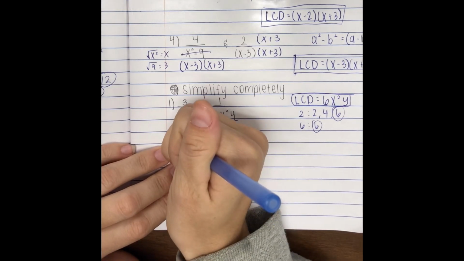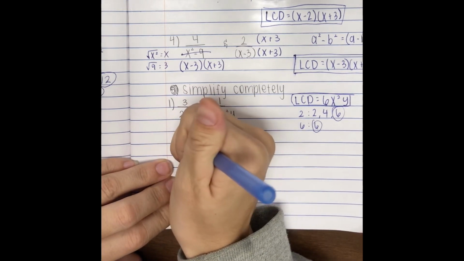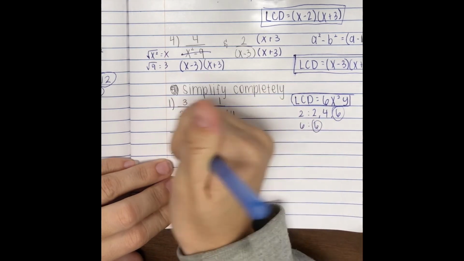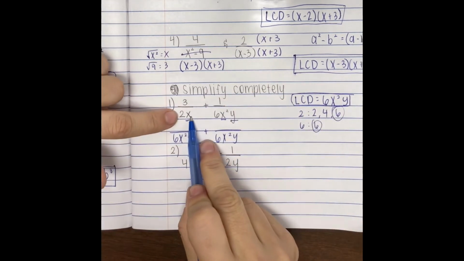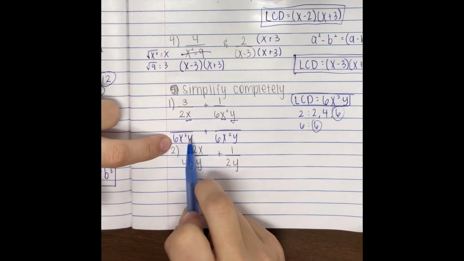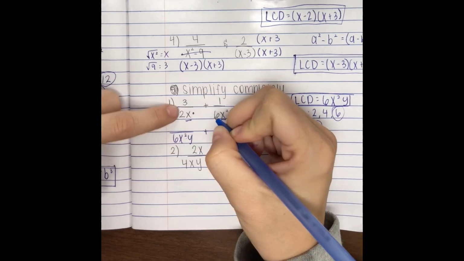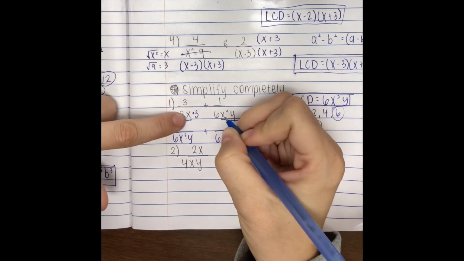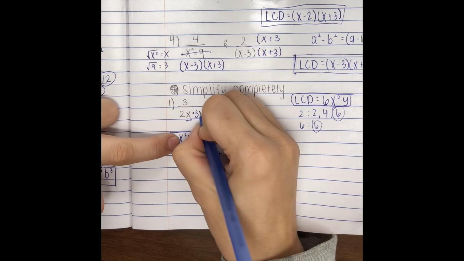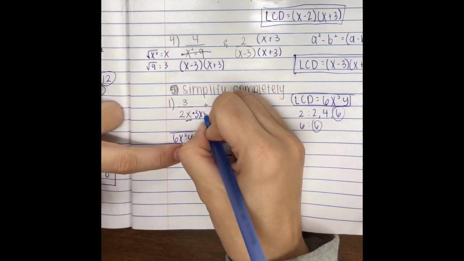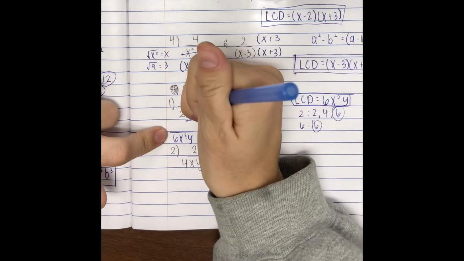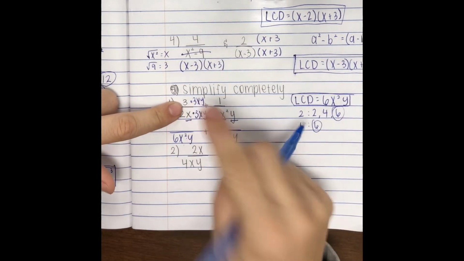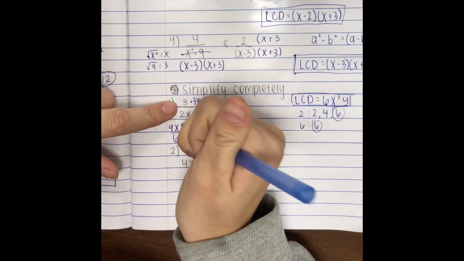So I want to rewrite it to have a 6x squared y on the bottom for both. So what do I multiply 2x by to make it a 6x squared y? Well, it needs to be 2 times, it's our third multiple, so times 3. X, to be an x squared, needs one more x, and we're missing a y, so we're going to multiply by y. And then we have to do that to the top and bottom. So 3 times 3 gives me a 9xy.